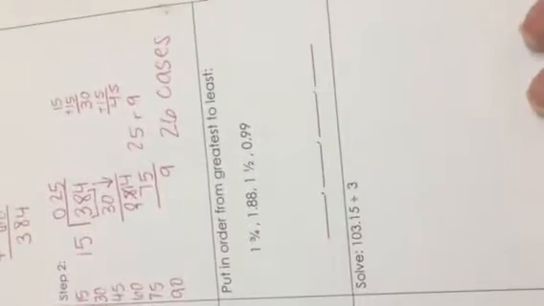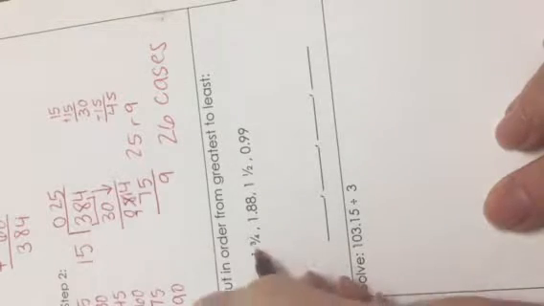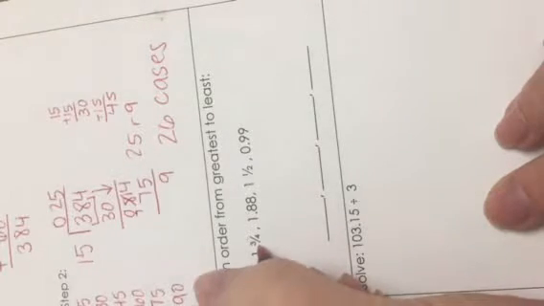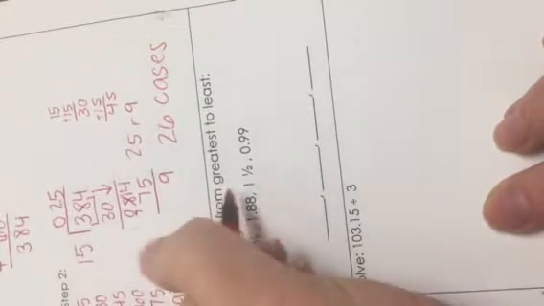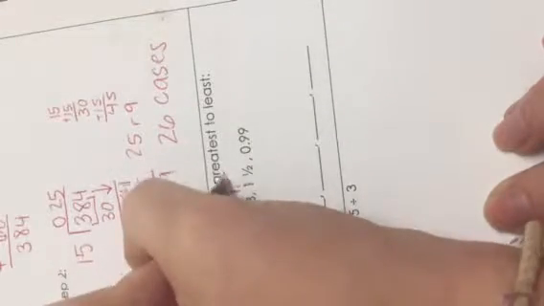Okay, the next one is saying put in order from greatest to least. So I'm going to turn my 2 fractions into decimals to help me. 1 3/4. I can think of 4 quarters. So if I had 3 of those quarters, it would be 75 cents. And 1 1/2, I know that one by heart. It's 1 5/10.